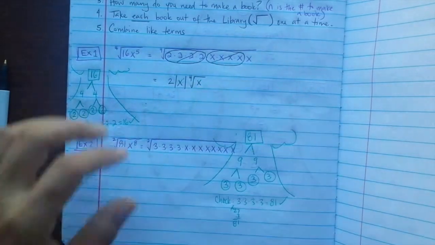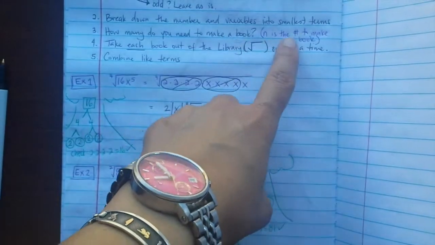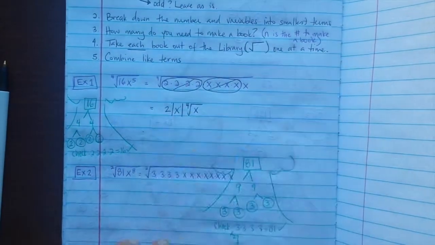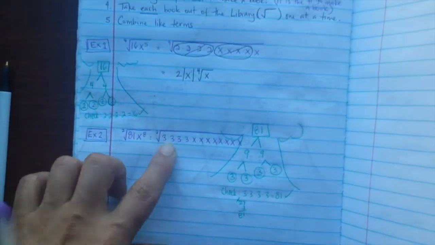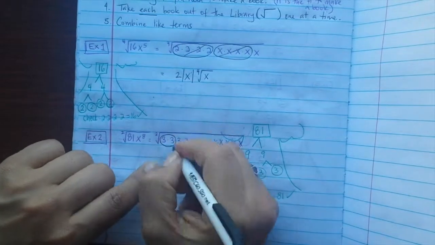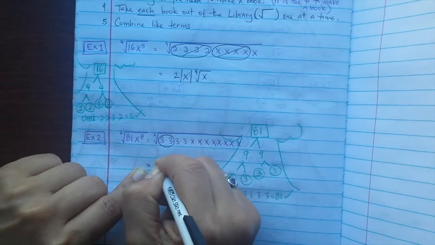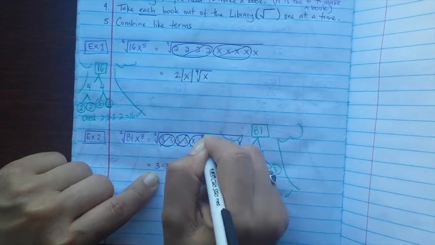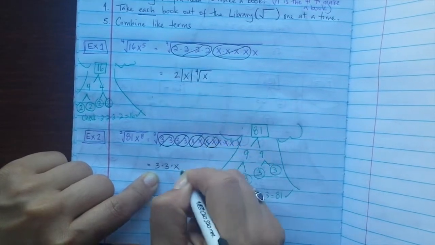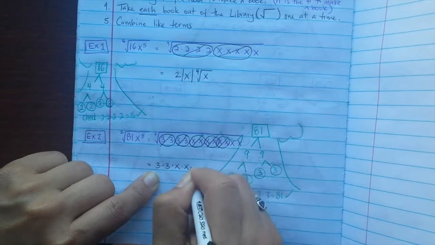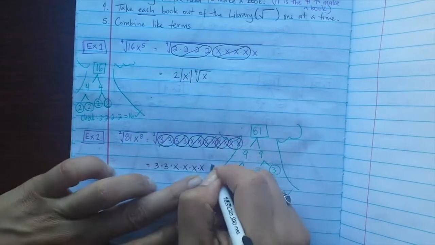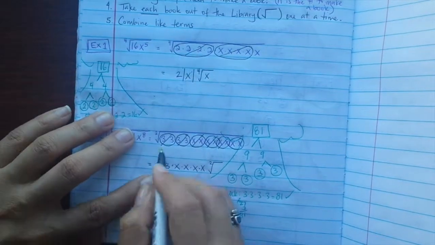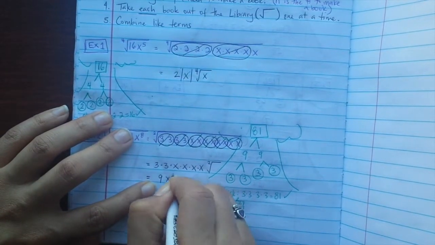Alright, once it's broken down, ask yourself how many do I need to make a group? So I need 2 to make a group. So that's what I need to do, take it out of the radical. So I'm going to circle every 2 times it happens and take it out. So I've got a 3 outside. Alright, another 3 outside. An x outside. Another x outside. Another x outside. And another x outside. What's left inside? Nothing. So everything's outside. So now let's combine terms. So 3 times 3 is 9. And then how many x's do I have?